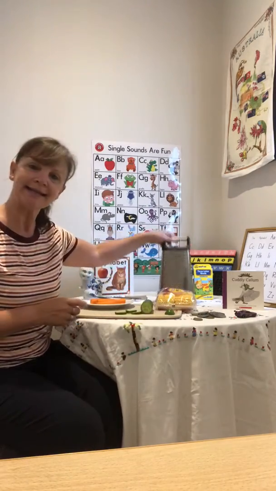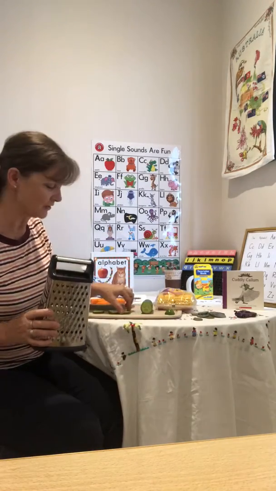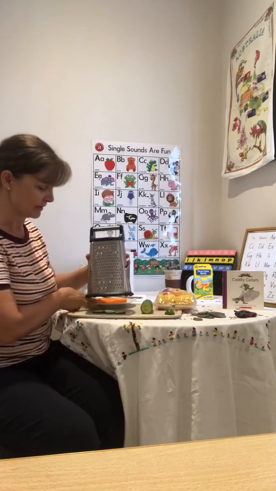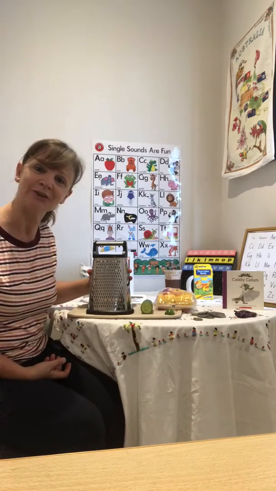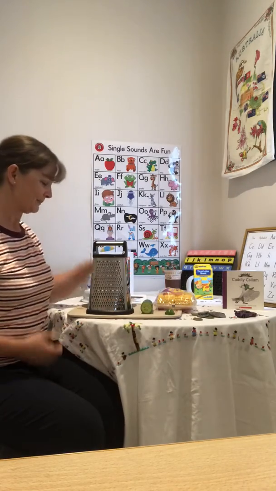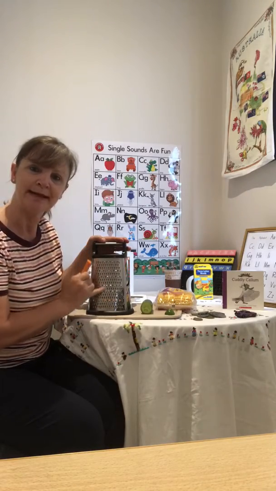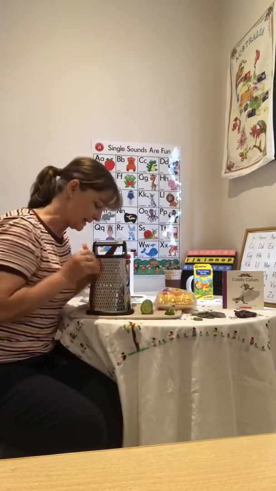Let's get my grater and let's grate our carrot onto our cucumber cookies. My grater fits over the cucumber, so the grated carrot will fall straight onto my cucumber cookies. There's my carrot. Please be careful not to scrape your fingers on the grater. It's quite sharp. Let me begin.